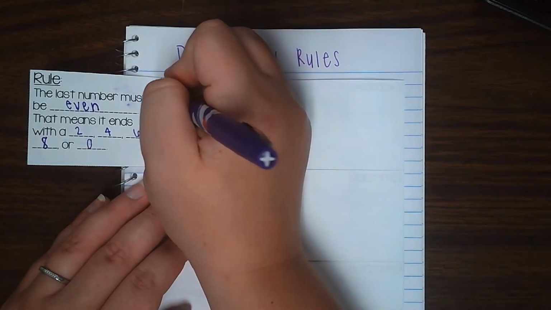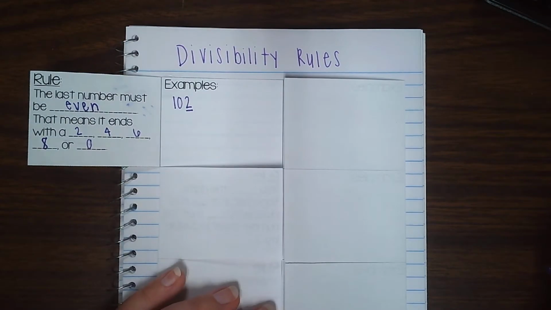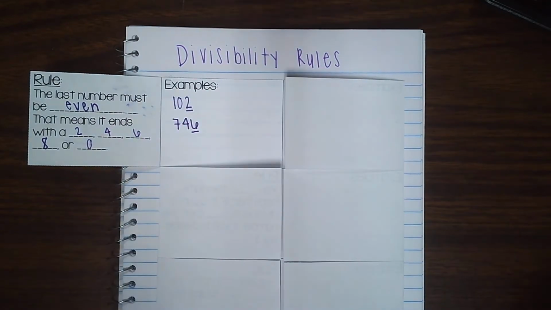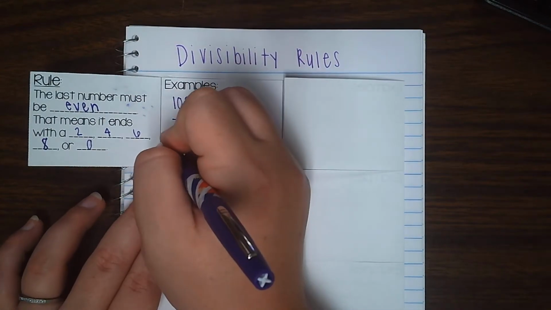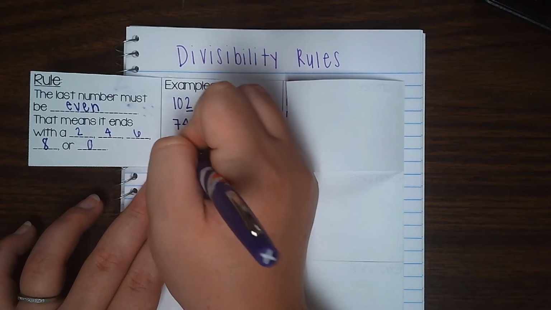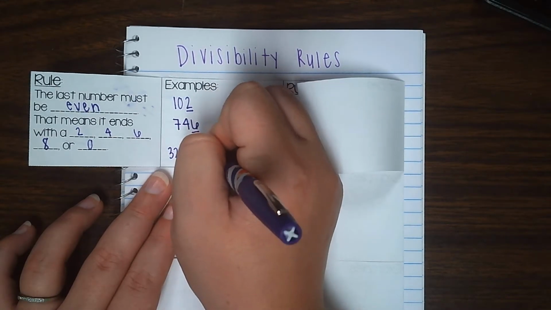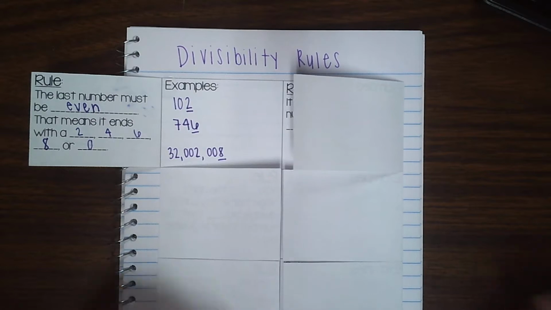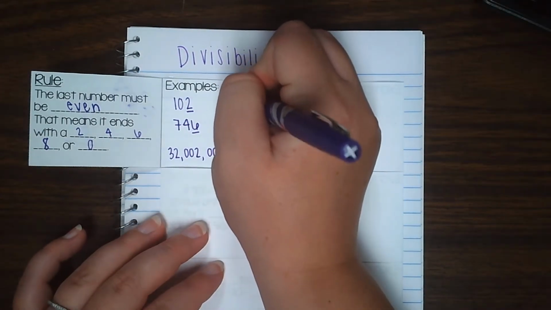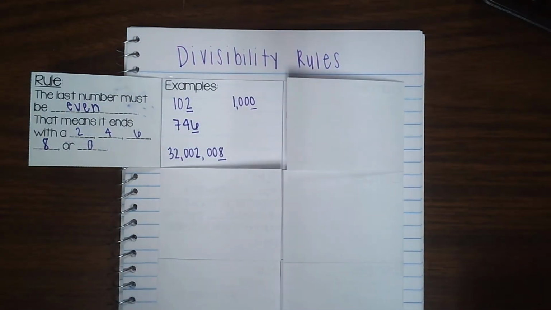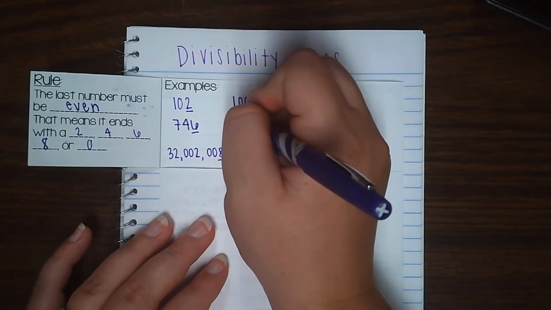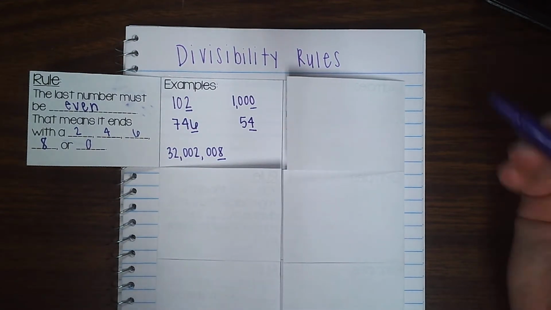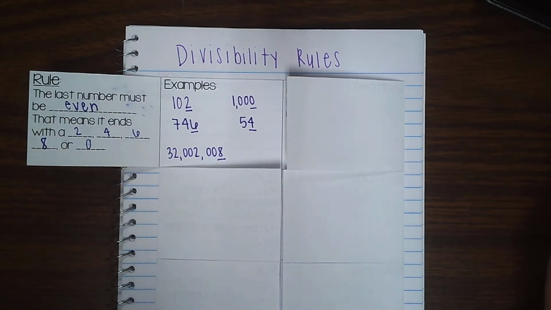So some examples would be 102. Ends with an even number. 746. That ends with an even number. You could have something like 32,002,008. That 8 makes it an even number. Anything that ends in a 0. So, for example, 1,000. That is even. 54. I think that's a pretty good list.